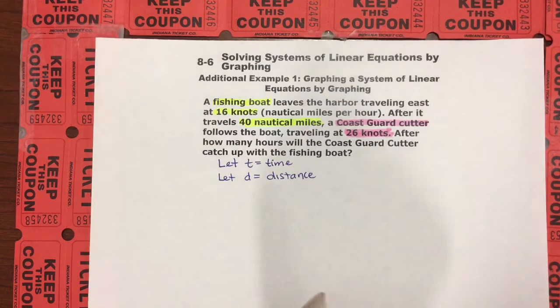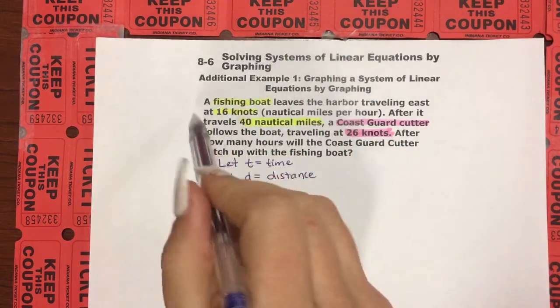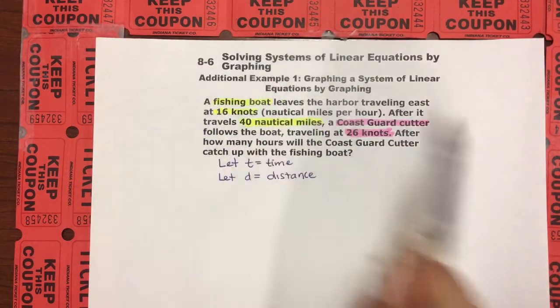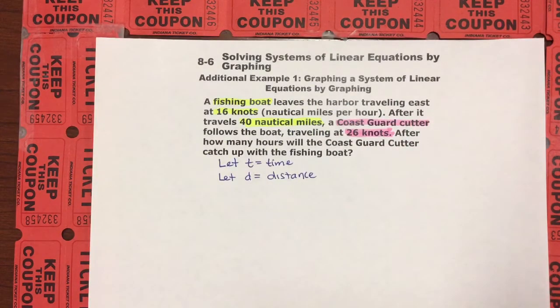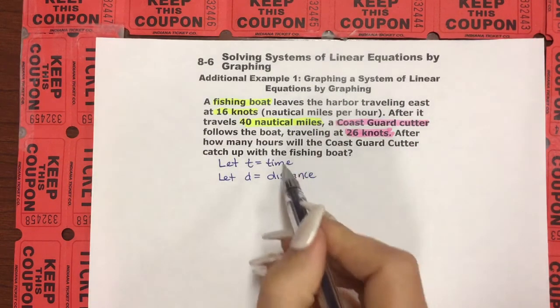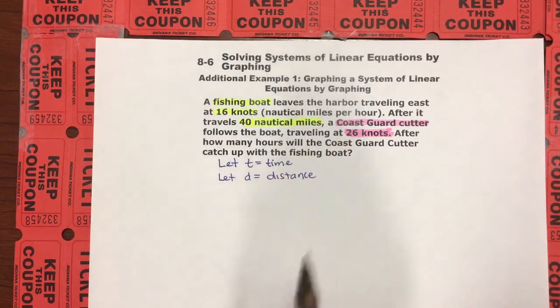All right. So when we're doing a problem like this, we need to set up two different scenarios. We have the scenario of the fishing boat, and then we have the scenario of the Coast Guard cutter. When time is 0, where are both of those?